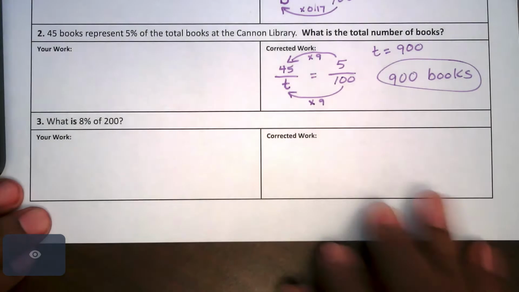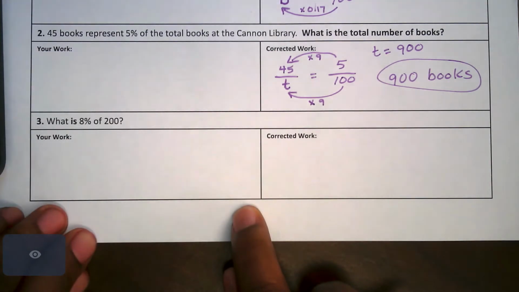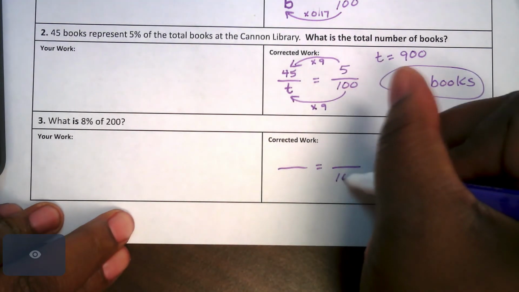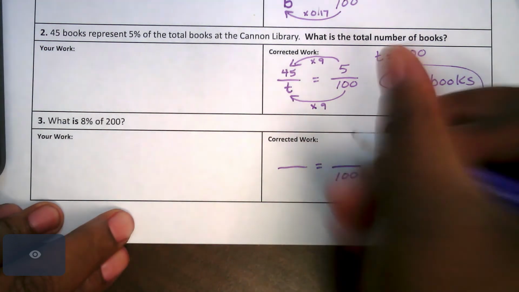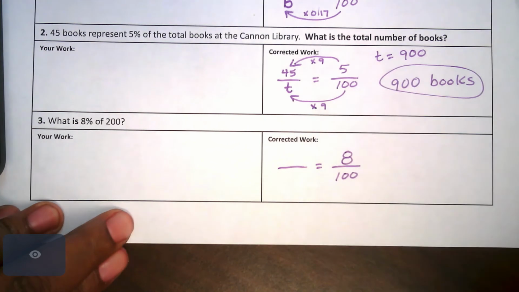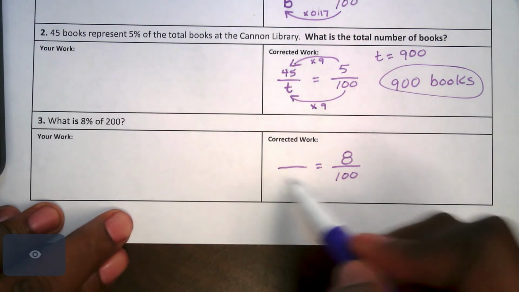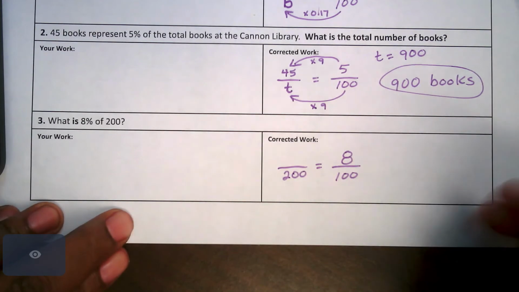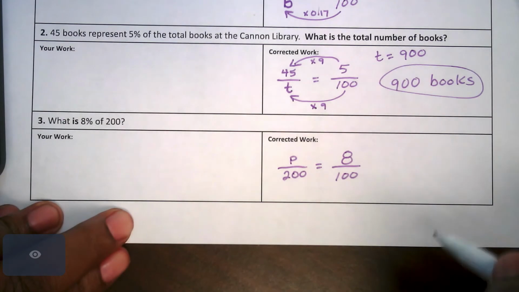All right, number 3. What is 8% of 200? Again, a percent proportion. So I am setting up my proportion for percent, putting my 100 in the denominator, and I see percent here for 8, so I'm putting my number 8 above that 100. It says what is 8% of 200. Remember, of goes in the denominator, so 200 is here, and I don't know the part. We're missing the part. I know the whole amount is 200.